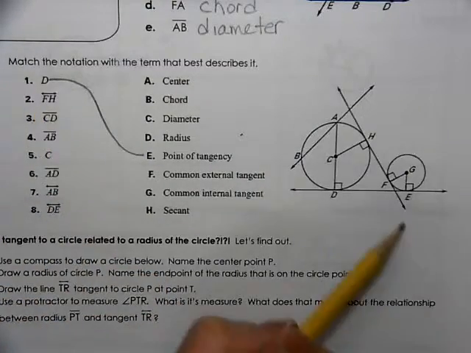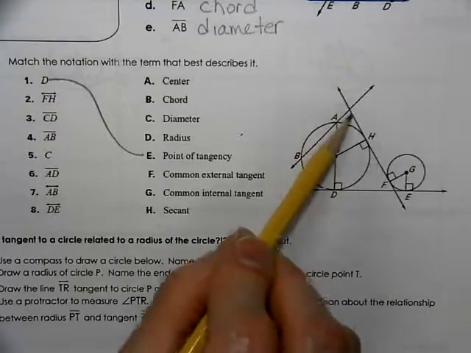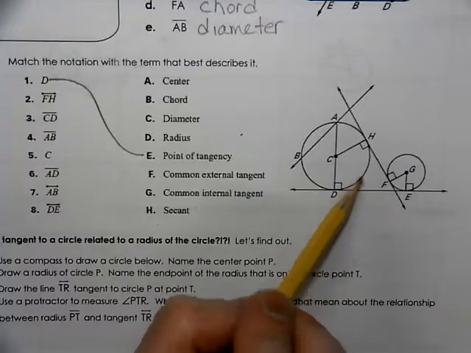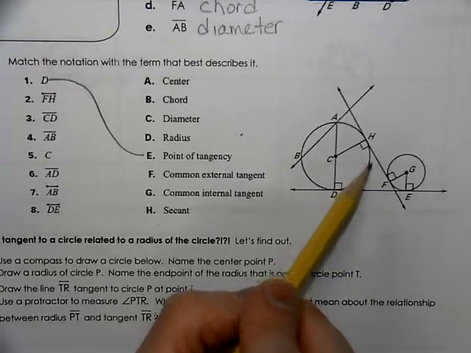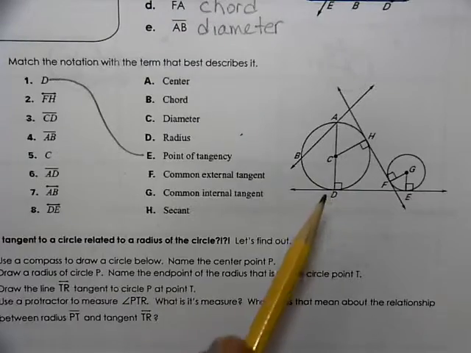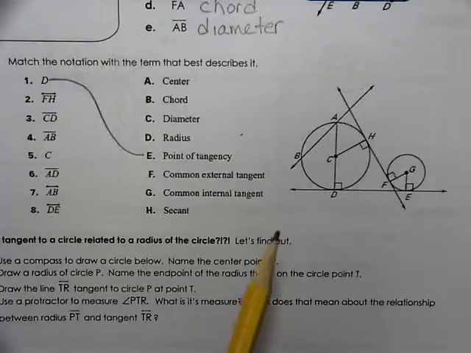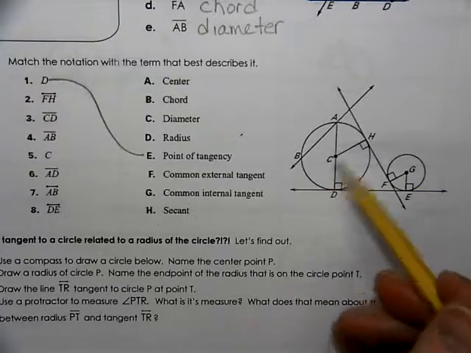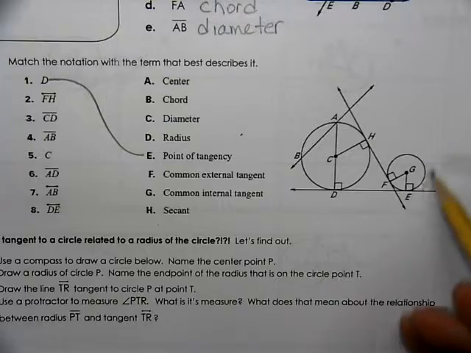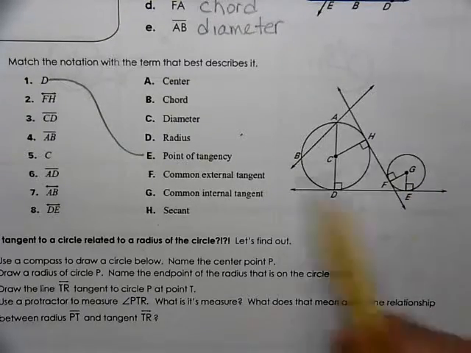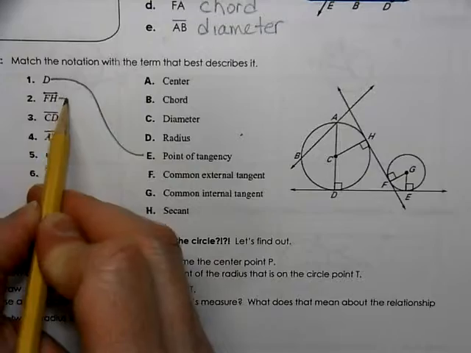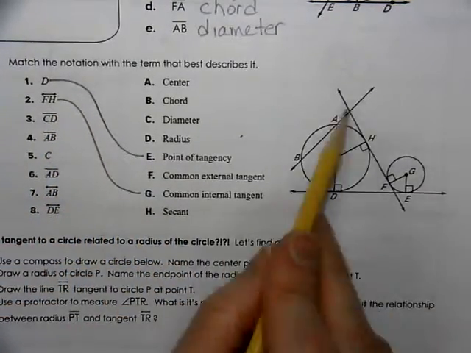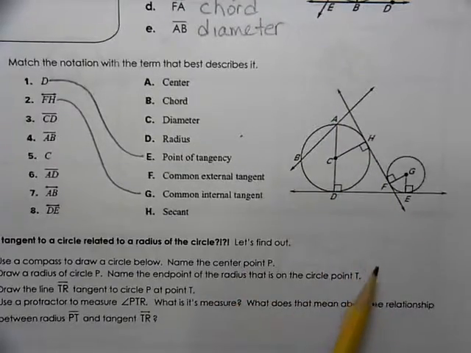Segment FH. FH is touching the circle at exactly one spot. It's touching a different circle at exactly one spot also. But it's touching a circle at exactly one spot, so that's going to be considered a tangent. But because it has a circle on either side of it, one on this left side and one on the right side, it's called an internal tangent. It's common because it has two circles connected to it.